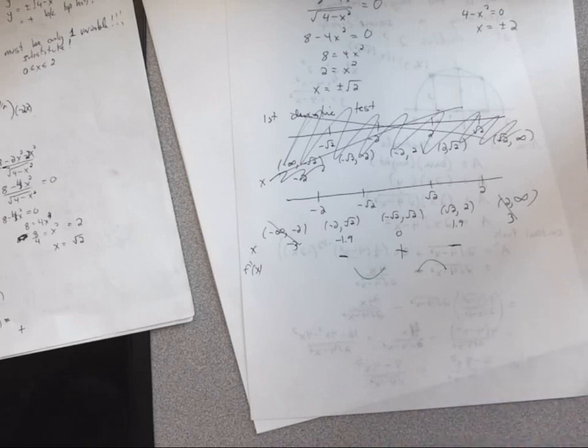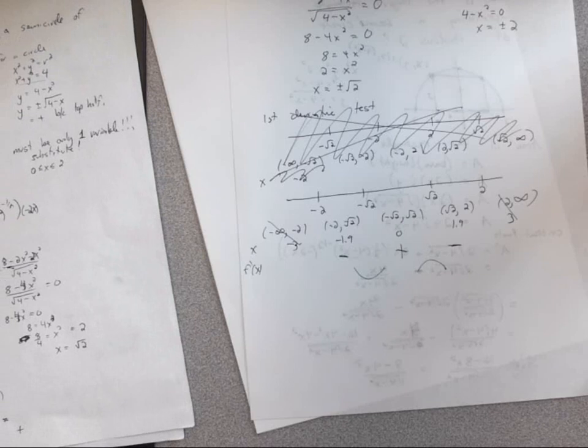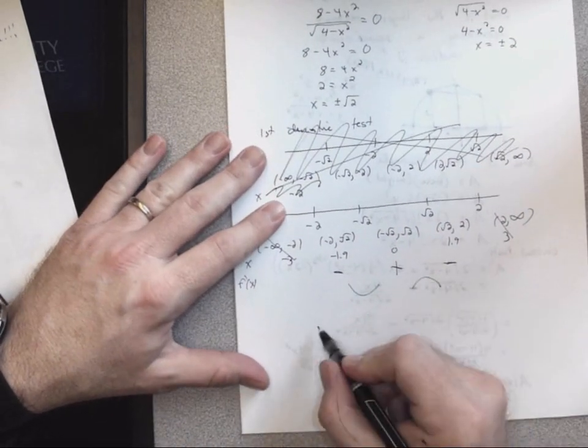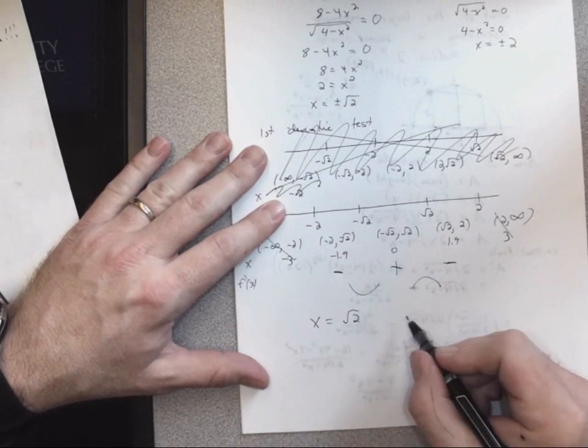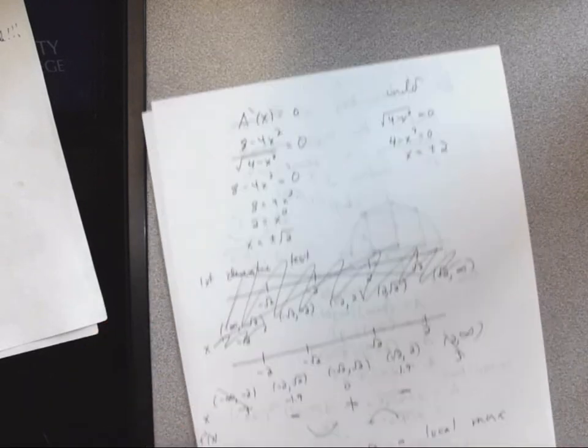I'm good with that. Okay, whatever. We're going to finish this. So that means x equals root 2 is a local max. I can live with that.